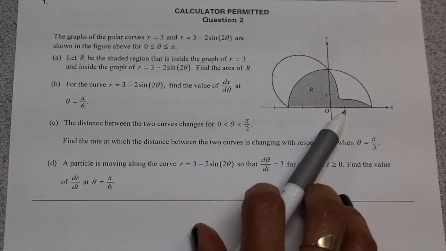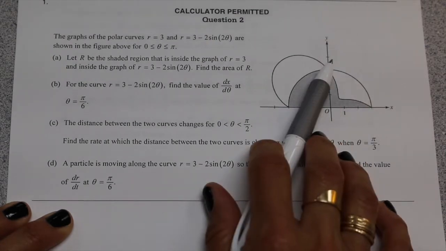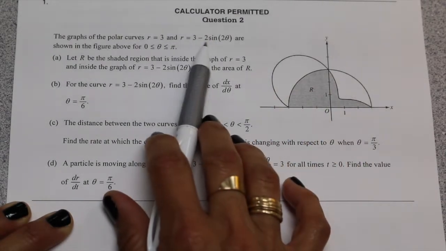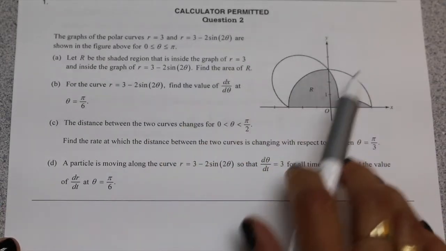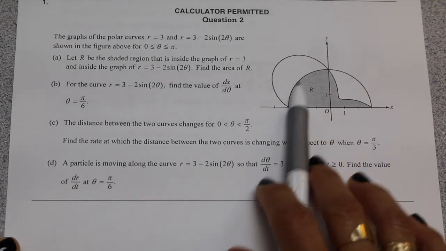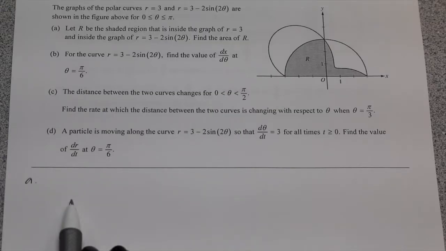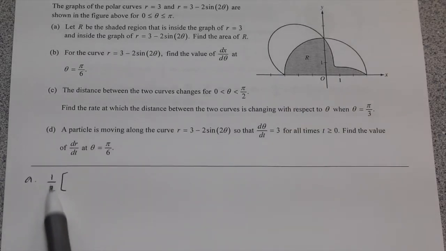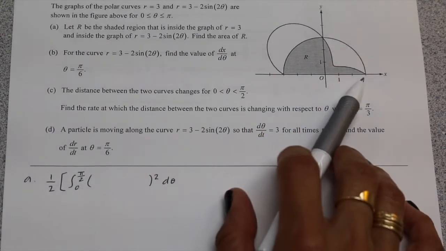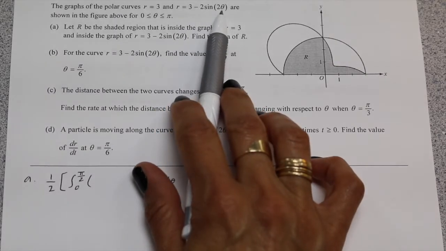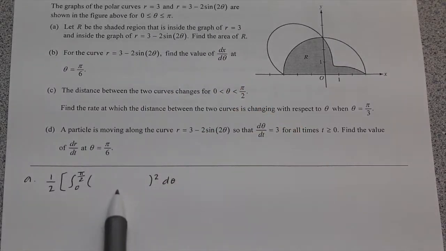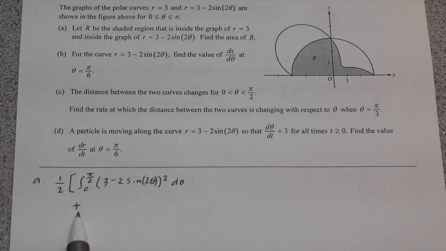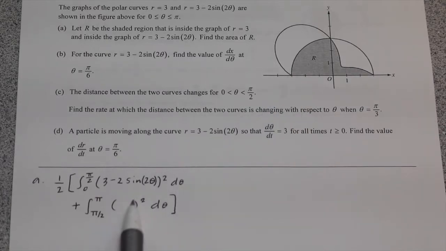So we're going to set up two integrals. The first one is integrating from 0 to pi over 2, and again that's with the curve 3 minus 2 sine of 2 theta. And then the second integral is going to be from pi over 2 to pi, and that's going to be bounded by the curve r equals 3. And just a reminder, to find the area of a polar curve, the formula is the integral of 1/2 r squared. So since we're setting up two integrals and they both have 1/2, I'm going to factor that 1/2 to the front. Then we have the integral from 0 to pi over 2. And remember, from 0 to pi over 2, we're using the formula 3 minus 2 sine of 2 theta. So that's going to be our r value that we plug in right here for r squared. Then we're going to add the integral from pi over 2 to pi, and again from pi over 2 to pi, we're using the formula r equals 3.